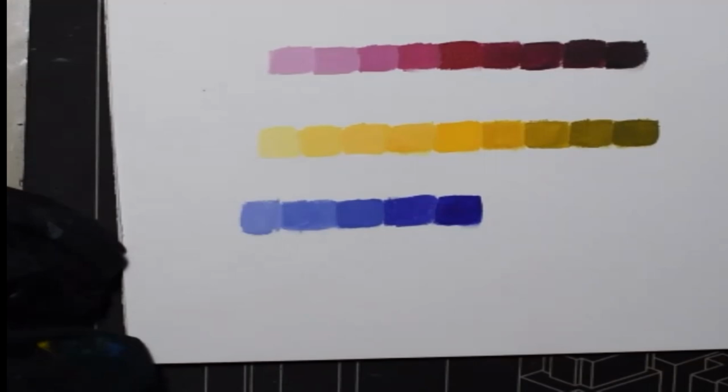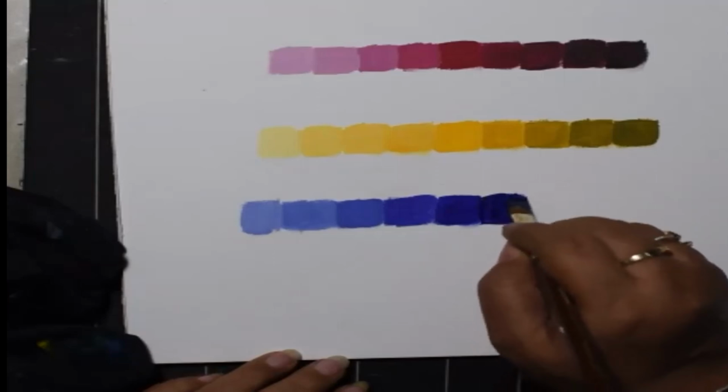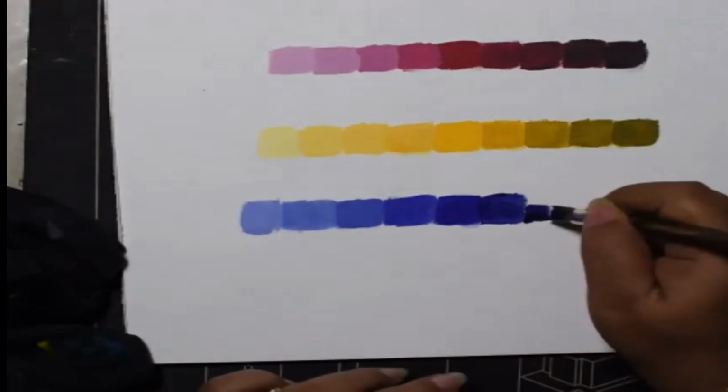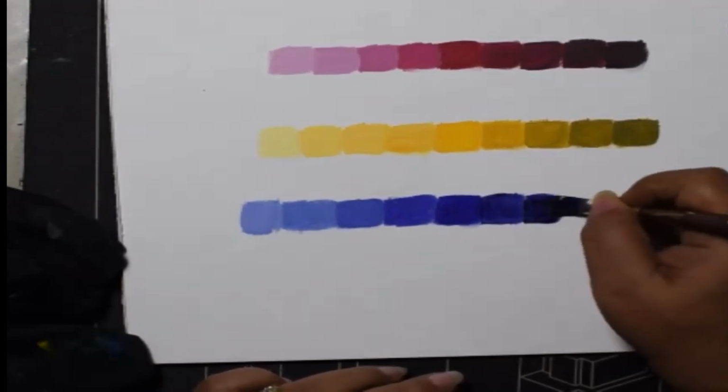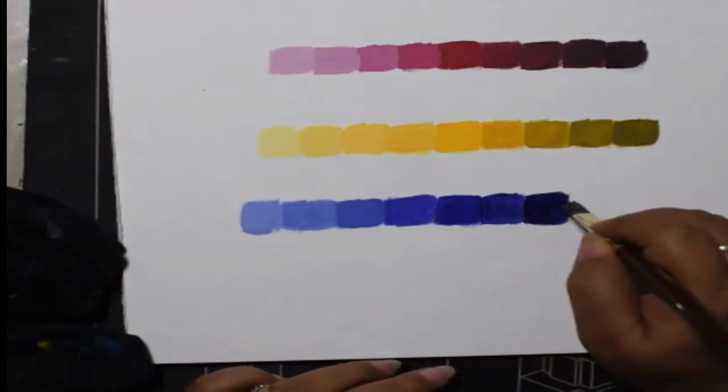Now, shades of the low key are quite dark, so you have to use a very tiny bit of black, because otherwise you won't see much difference between the colors, since this is already the darker color. See, in the camera itself, it's looking too dark, like black, but it is not black right now.